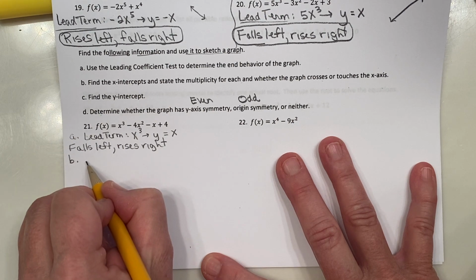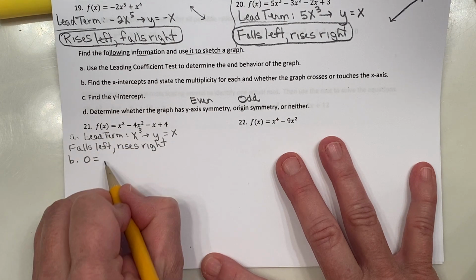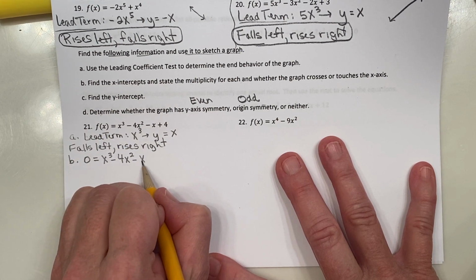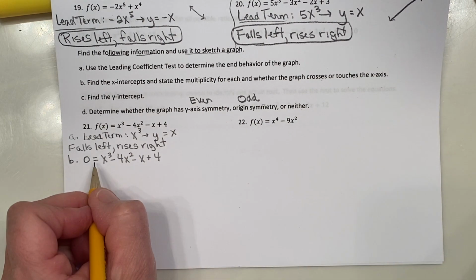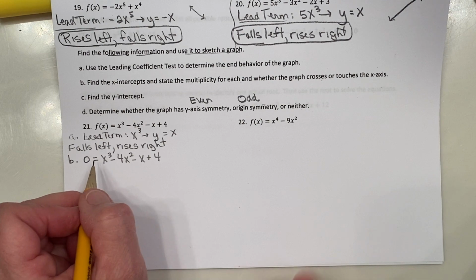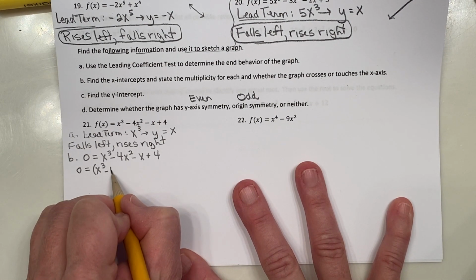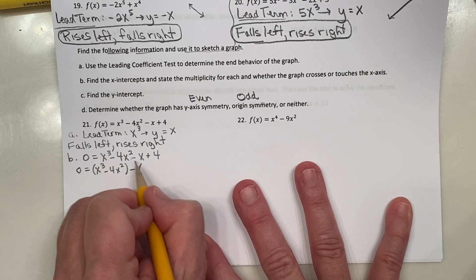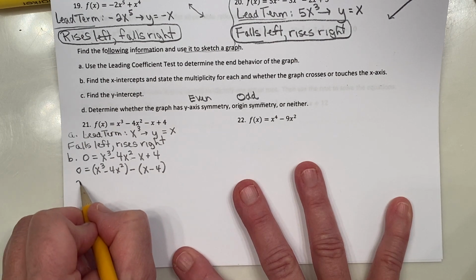Part B, we're going to find the x-intercepts. That means we set the equation, the y, equal to 0. All right, so when I figure out how to solve this for my zeros, because I see 4 terms, I'm thinking factor by grouping. And don't forget with this subtraction, that means the plus 4 becomes a minus 4.